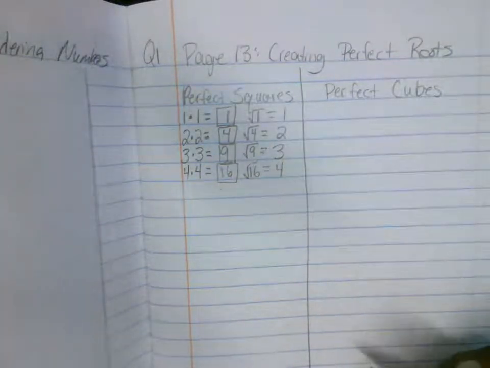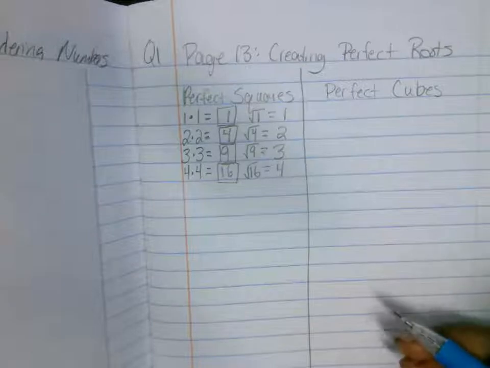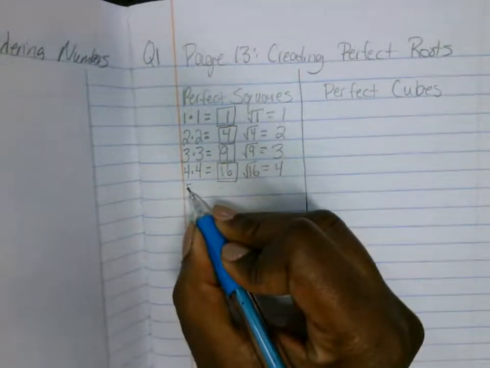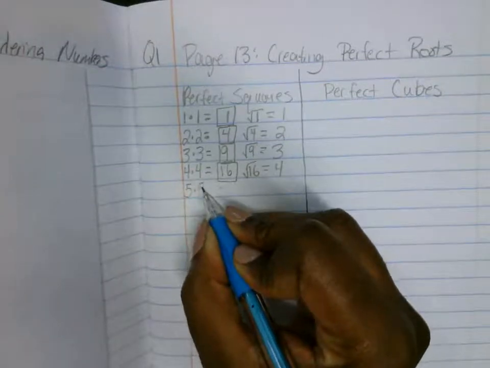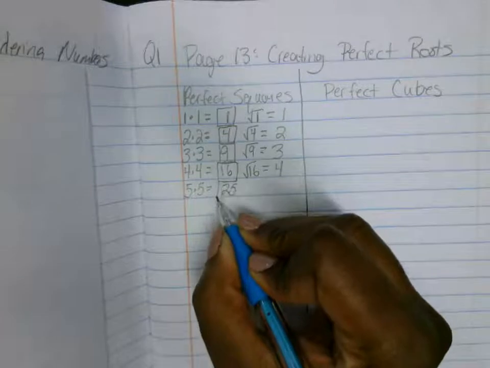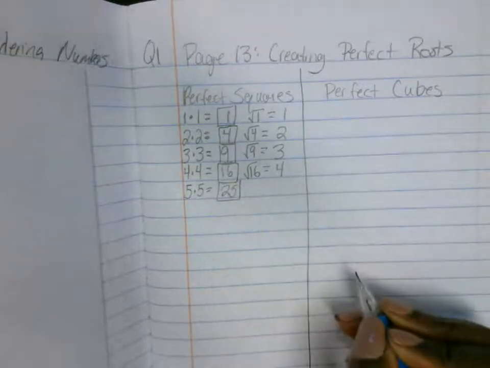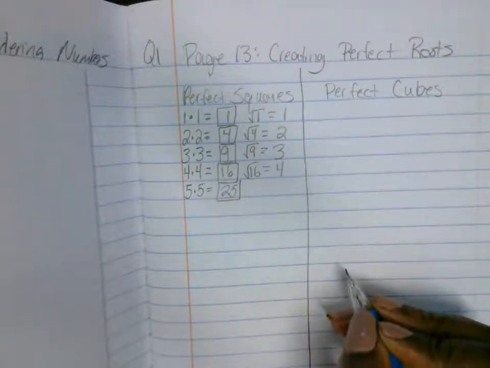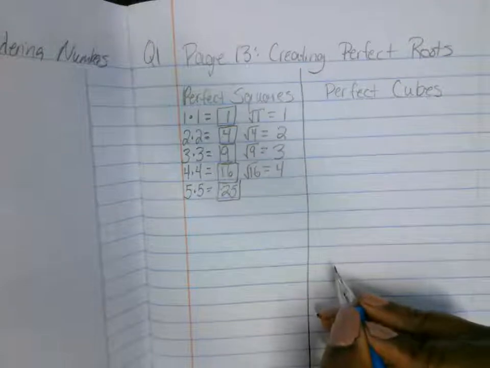Let's create another perfect square. Let's multiply 5 times itself. 25 is a perfect square. Okay, don't rush it.